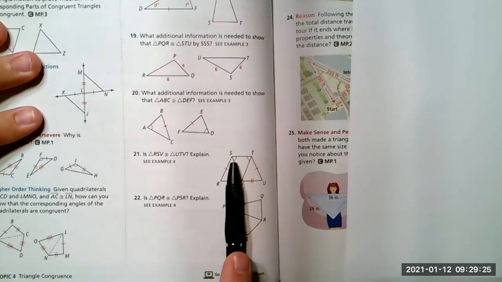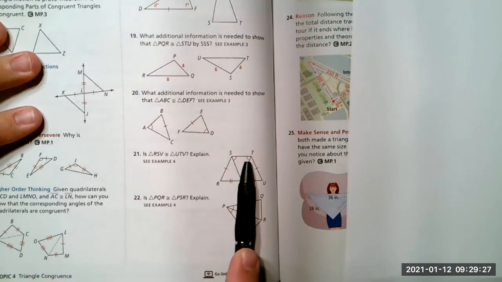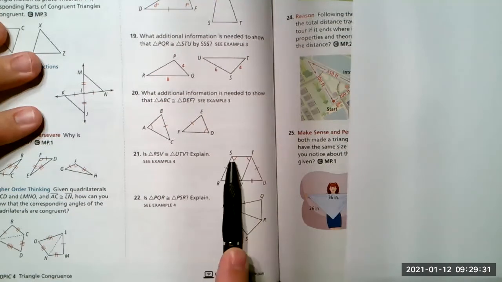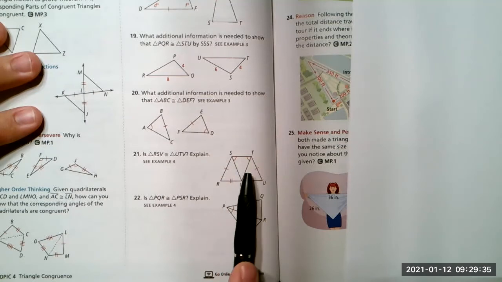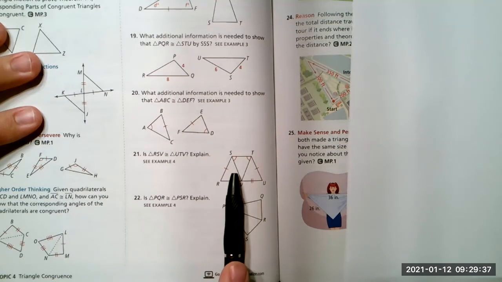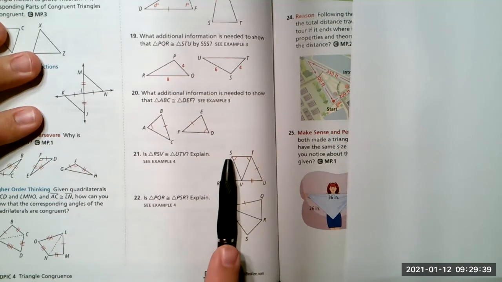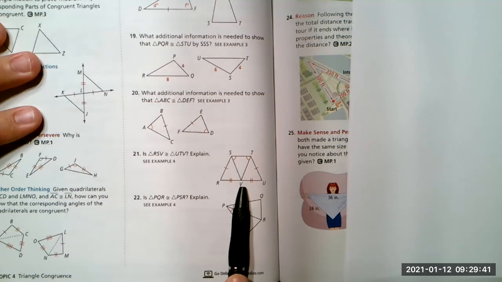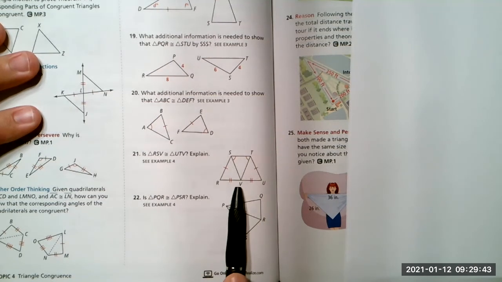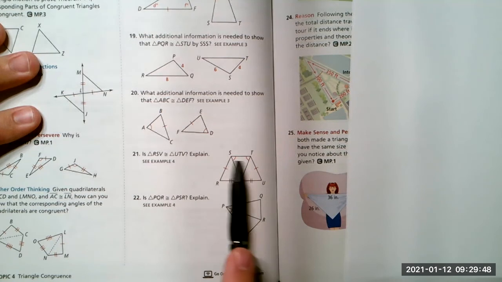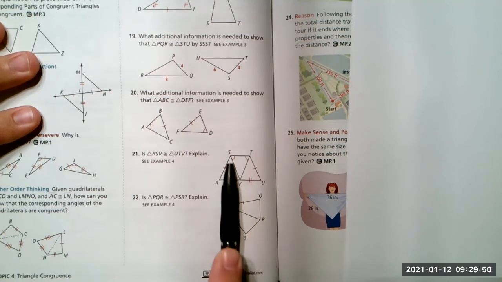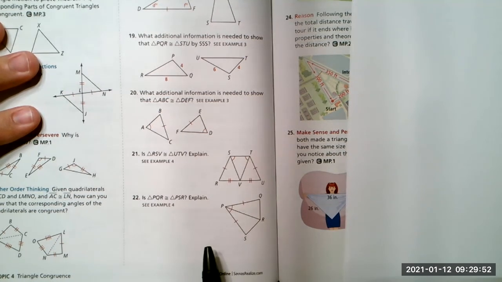So if you look here, that angle and that angle are congruent. And if you remember with isosceles triangles, if you have 2 base angles that are congruent, then these 2 side lengths have to also be congruent. So SV has to be the same length as TV. That's a property of an isosceles triangle. If 2 of the base angles are congruent, then the 2 side lengths have to be congruent.